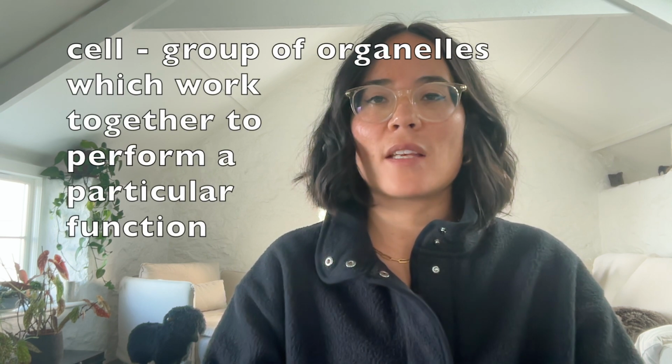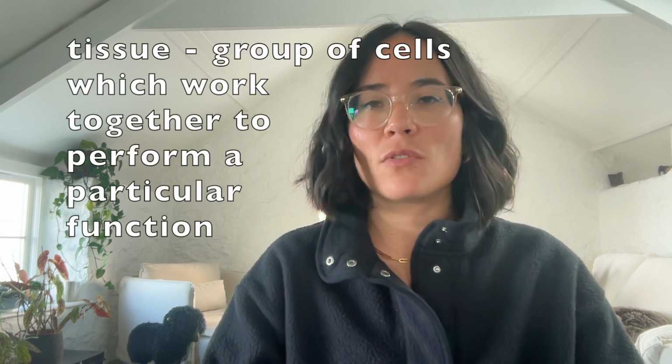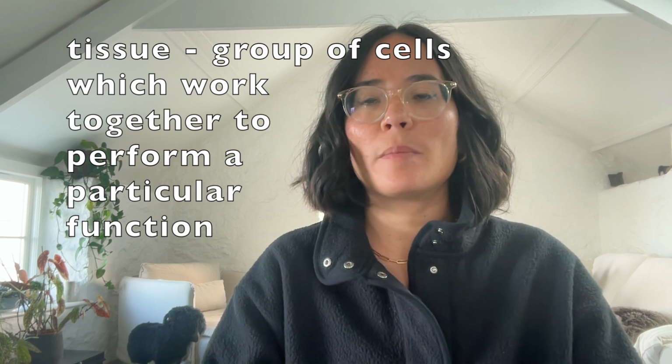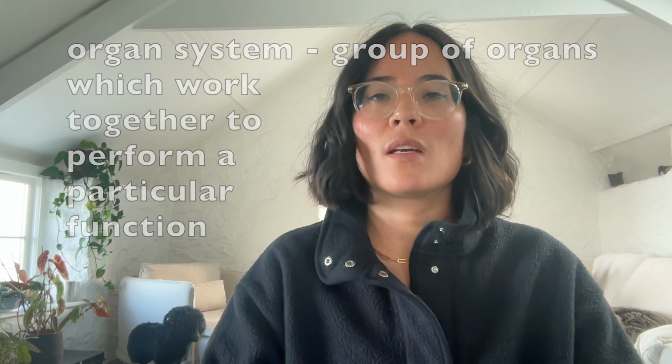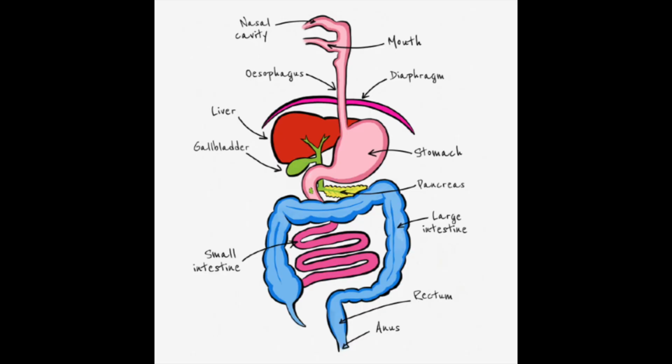Now we need to turn our attention to a group of definitions. So starting with a cell, this is a group of organelles which work together to perform a function. Going up a step, what about a tissue? This is a group of cells working together to perform a particular function. What about an organ system? It's a group of organs working together to perform a particular function. So the digestive system, for example, consists of many organs working together to perform the digestive functions, such as the stomach, esophagus, small intestine, pancreas, etc.